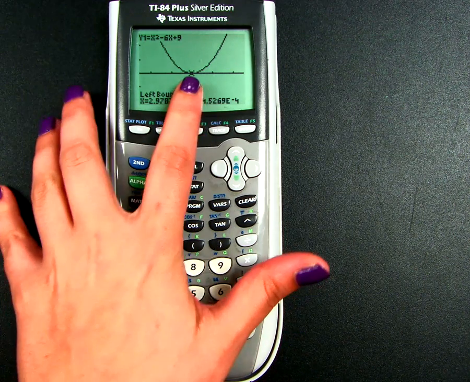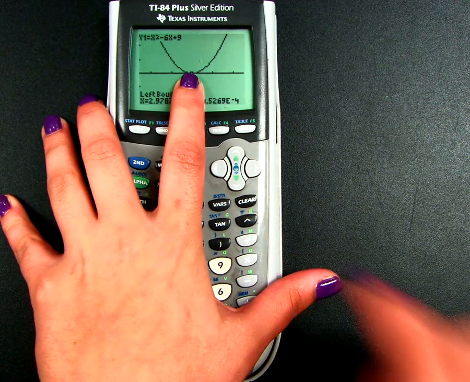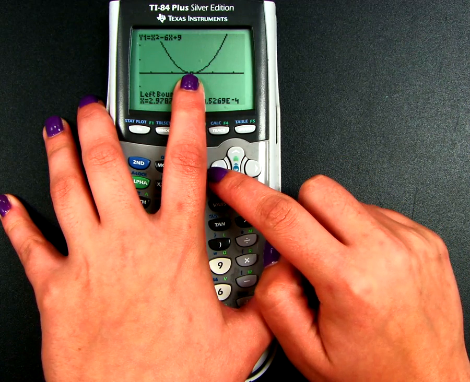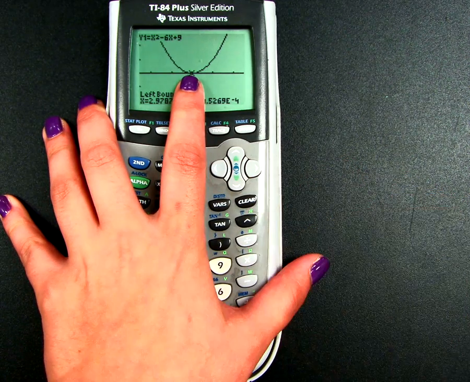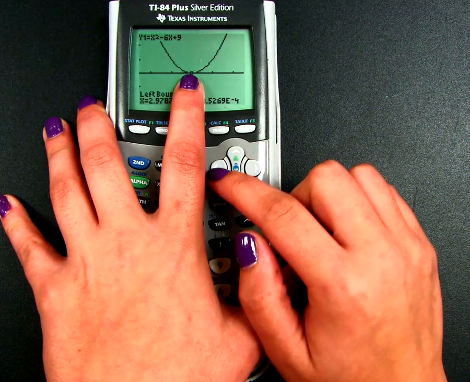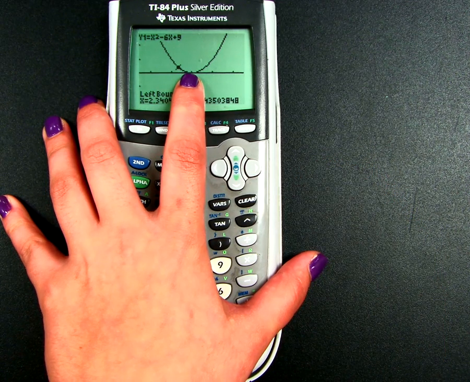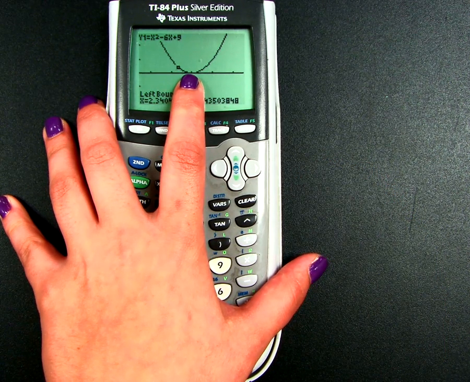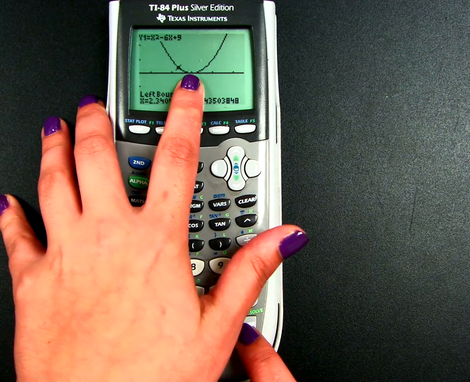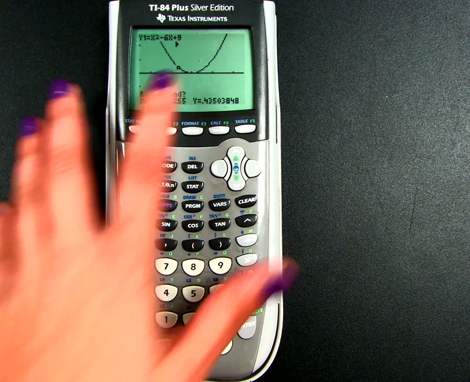Okay, so we're trying to find the 0. So our 0 is right about here. So I'm going to use my left and right arrow keys to move my cursor so that it's to the left of where I think that 0 is. Okay, so it just has to be somewhere on the left side. And it's okay to be a little bit farther away. So once it's on the left, we're going to press enter.